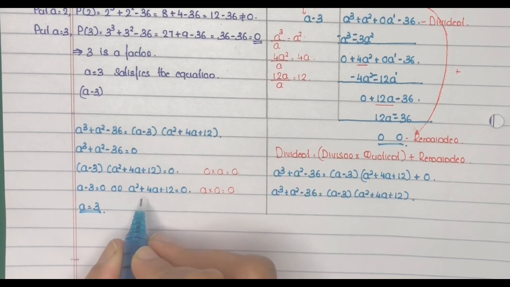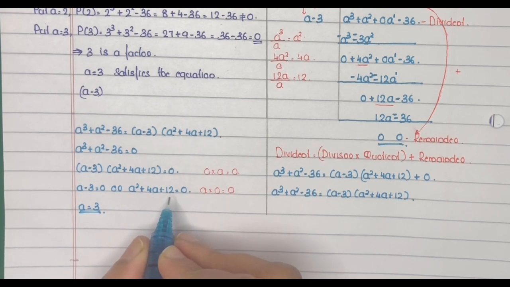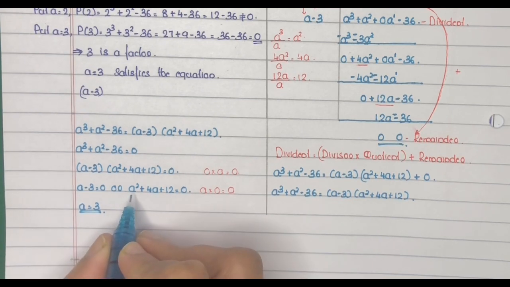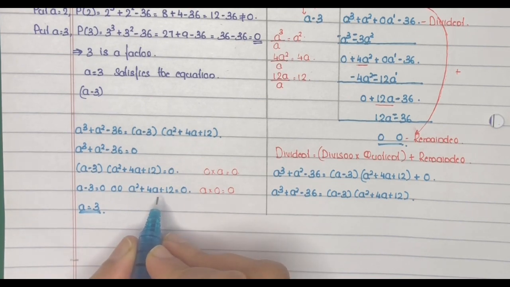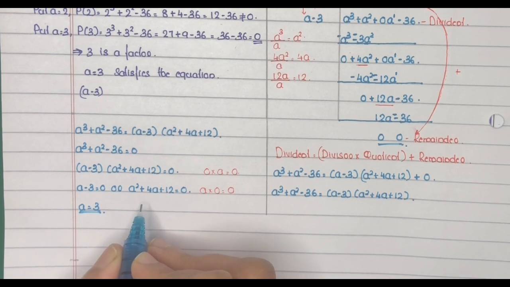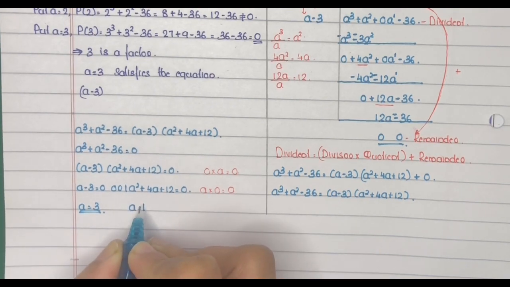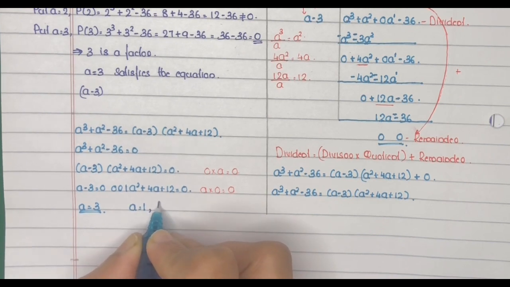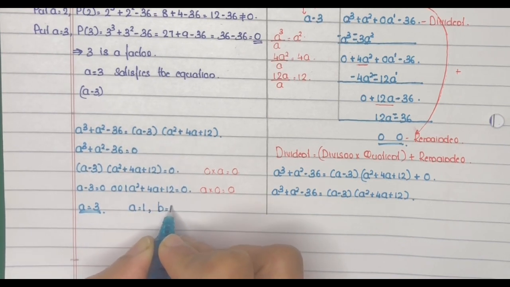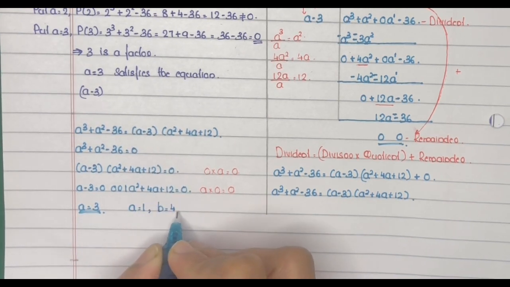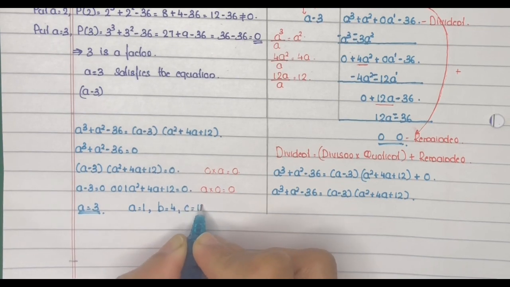Next, to solve a square plus 4a plus 12 is equal to 0 and find the values of a. Here the highest degree is 2, so there will be 2 values for a. That is, this is a quadratic equation. So here, by using the quadratic formula, we can find out the values of a. For that, first find the discriminant. A square is same as 1a square, so a is equal to 1, that is, the coefficient of degree 2 is 1, and b is equal to 4, the coefficient of degree 1 is 4, and the constant c is equal to 12.